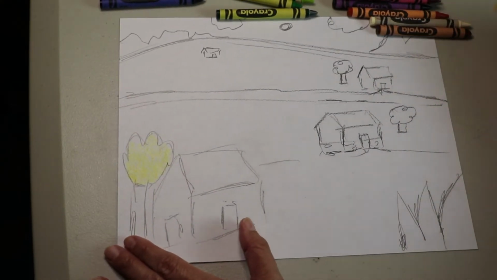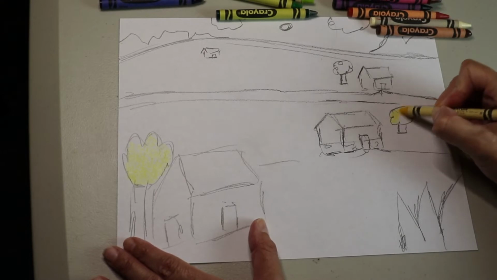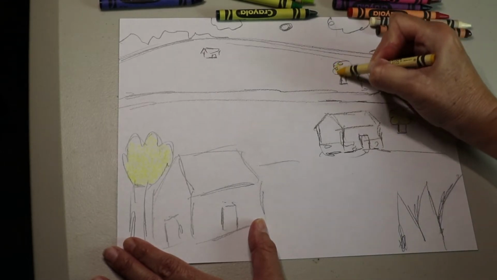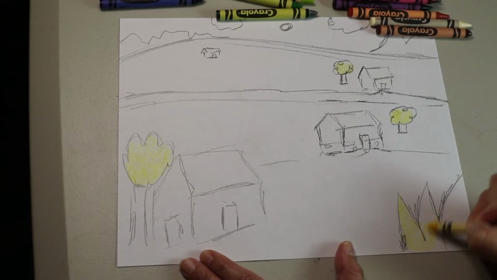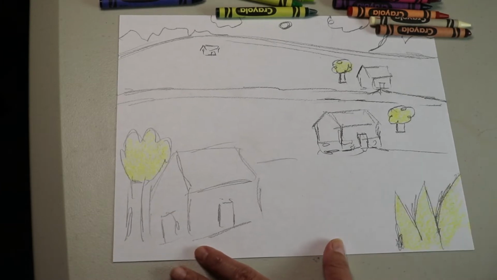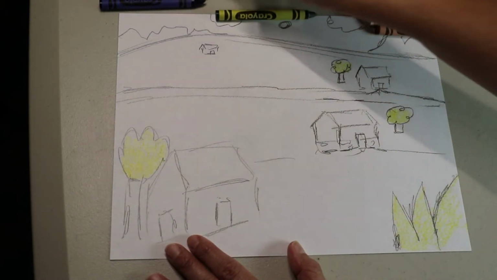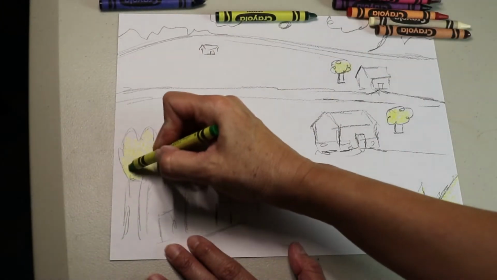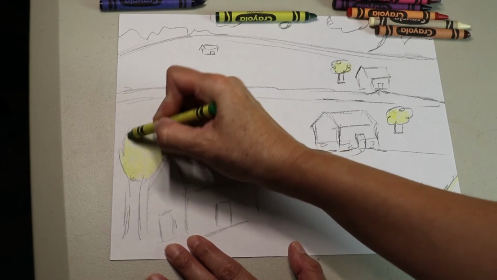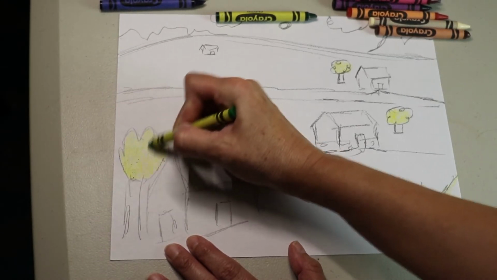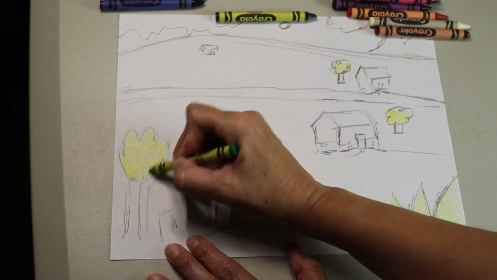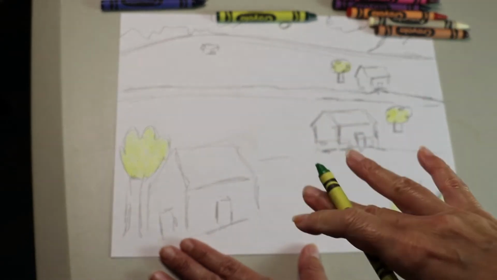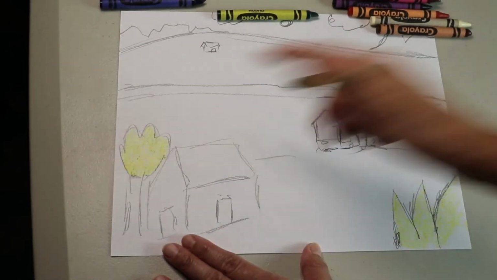So my first layer is a light layer. This helps a lot. So I'm just going to go ahead and add yellow to certain sections of my picture. So start off with a light color. Then I'm going to go ahead and add right on top of that this yellow-green, and I'm not going on top of all of it. I'm just going around the edges.